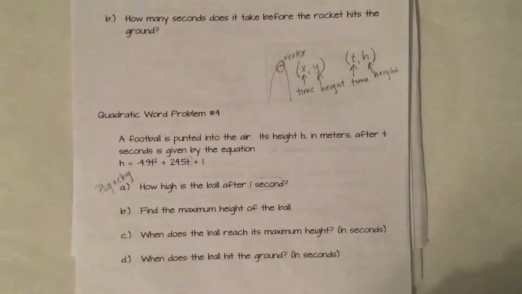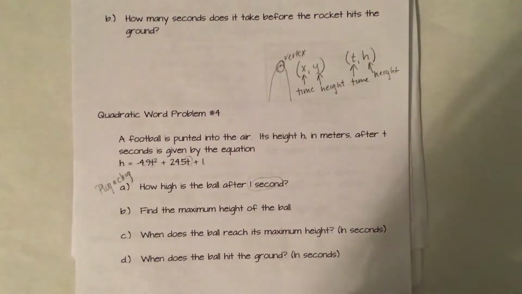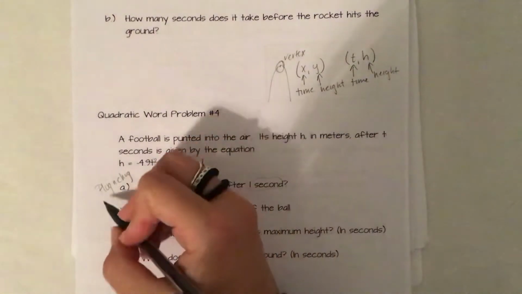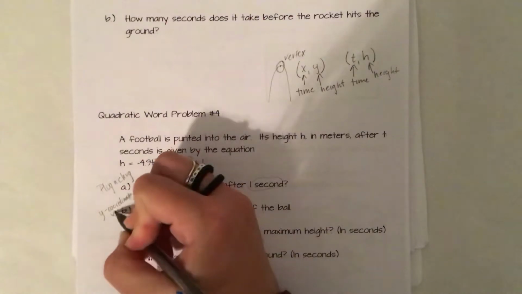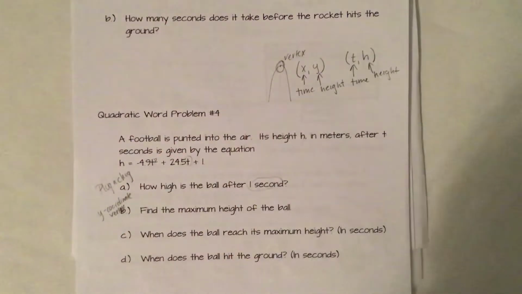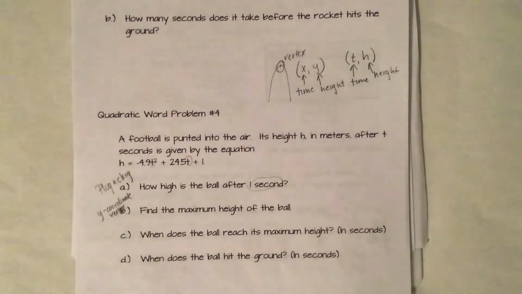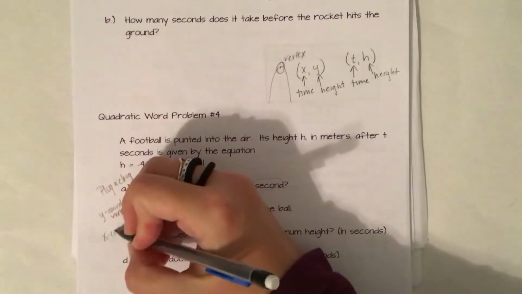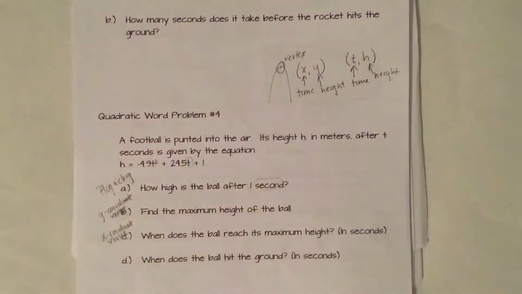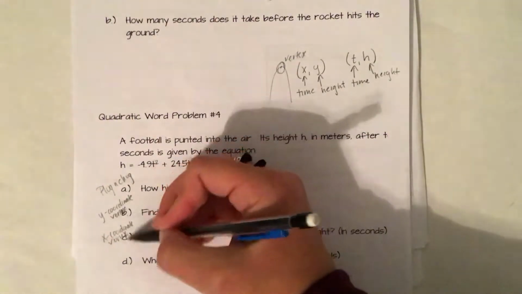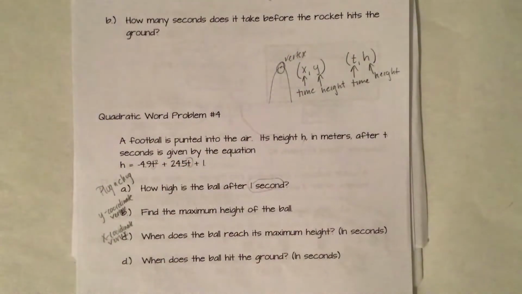Okay? All right, so for B, we have to find what is the maximum height of the ball. We need to find the y coordinate of our vertex. And in part C, when does the ball reach its maximum height in seconds? That's just going to be the x coordinate of our vertex. Okay, so B and C, those two problems are going to work together. And then we have part D, when does the ball hit the ground in seconds?